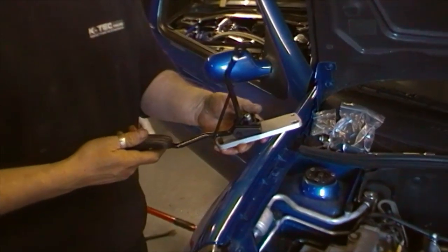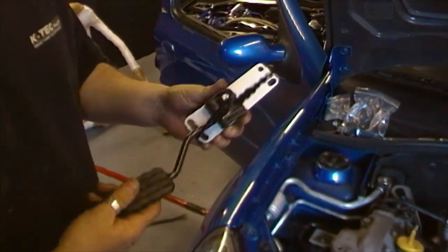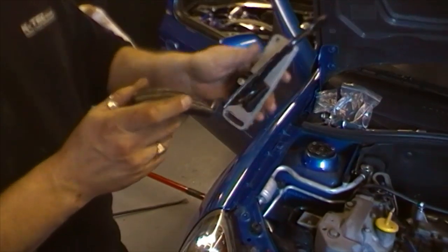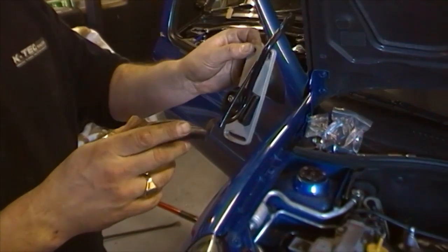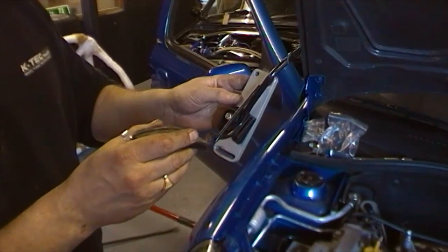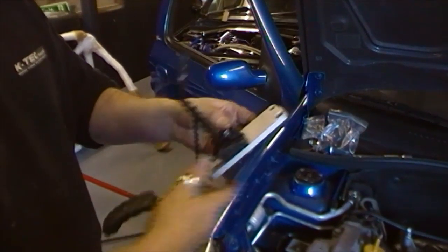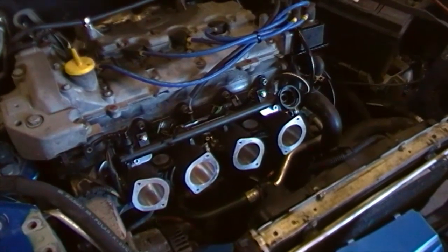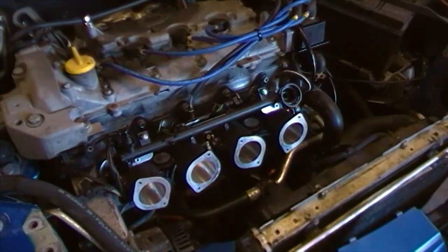Here is the pedal assembly. We've got quite a nice little feature added into here. The 3 points here allow the pedal to pivot, so allowing you to position the pedal where you are most comfortable. Once it's in the correct place, you can nip it up on here. The pedal is in place, we can just test it to make sure everything operates. We'll start the car.